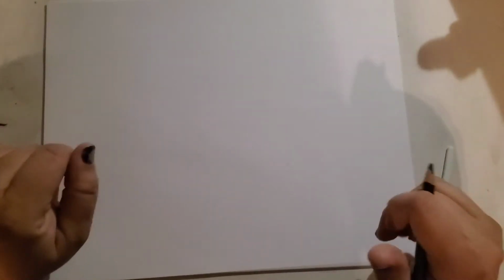So for this project, you're going to be using geometric and organic shapes. The first step is to input your shape. For 6th grade, it's going to be covering this paper with geometric and organic shapes both.